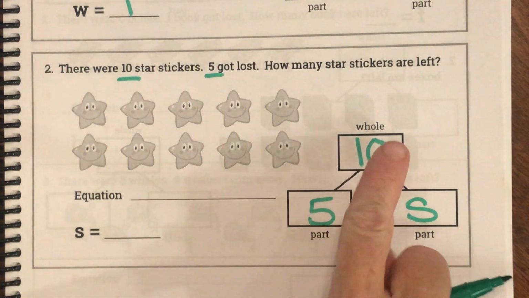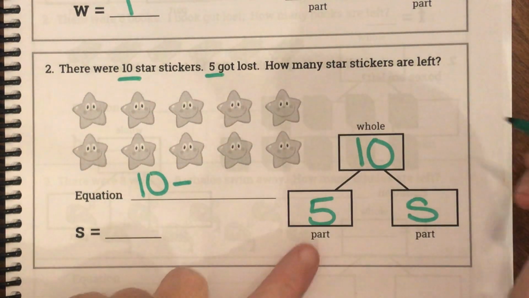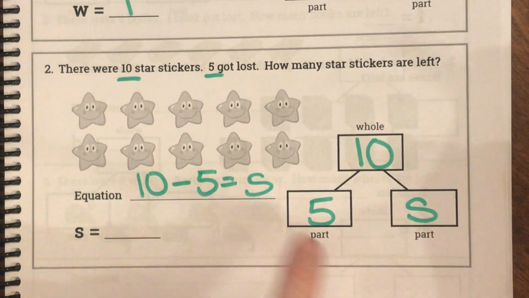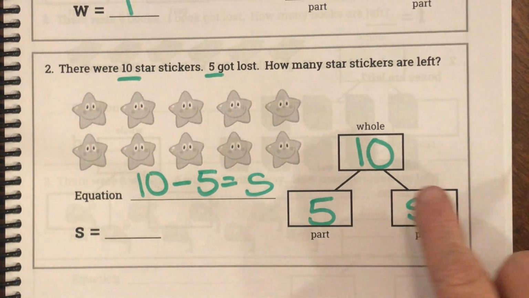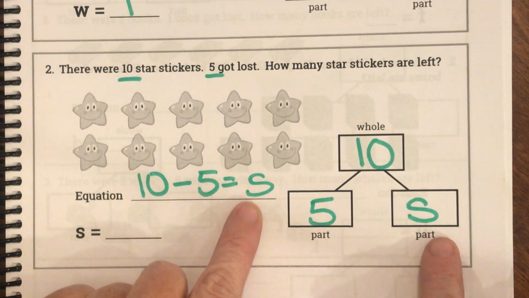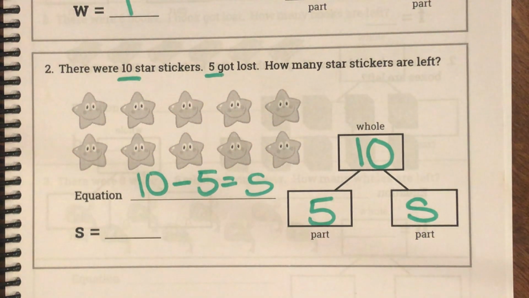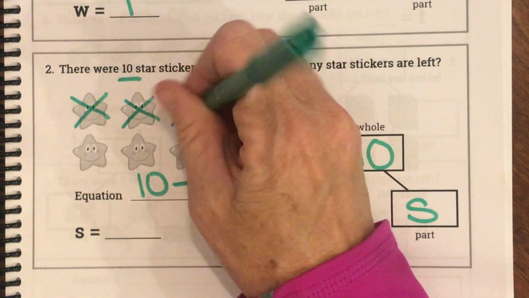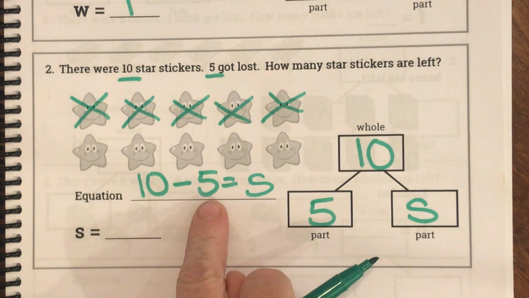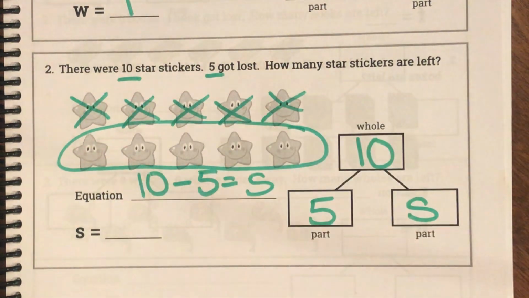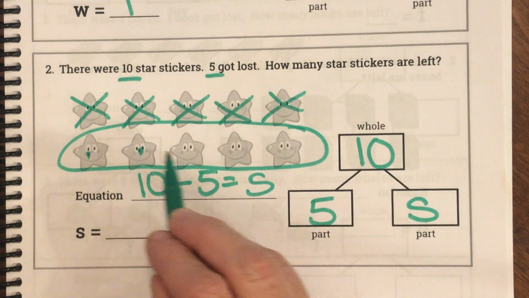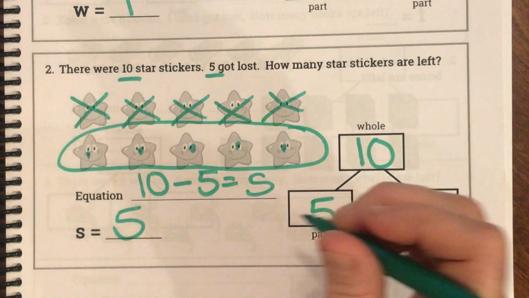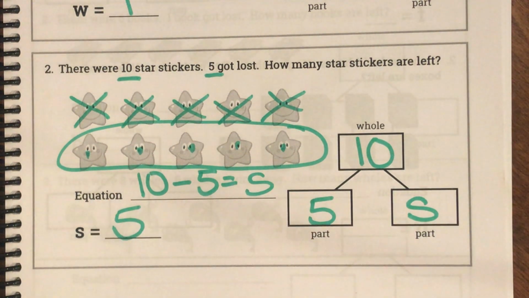Okay, so how do we write our equation? It's our whole, subtract one of the parts, equals our unknown or our missing part. This time I'm not giving you the answer, friends. Not yet. So it's our whole, subtract one part, equals our other part, which is our unknown. So let's figure out our answer. If there's 10 and 5 got lost, let's count 5. 1, 2, 3, 4, 5. So 10, and we subtracted 5. How many do we have left? Let's count them. 1, 2, 3, 4, 5. We have 5 left. So 5 is our unknown.